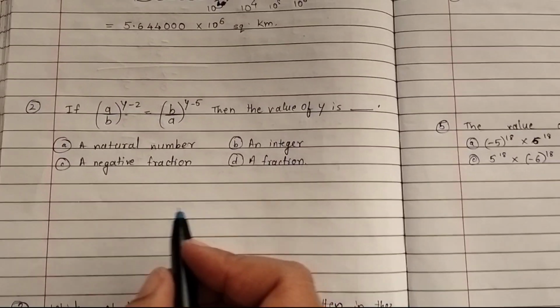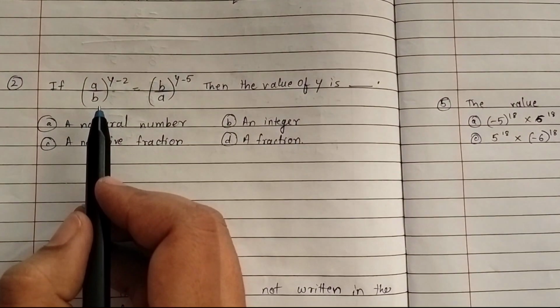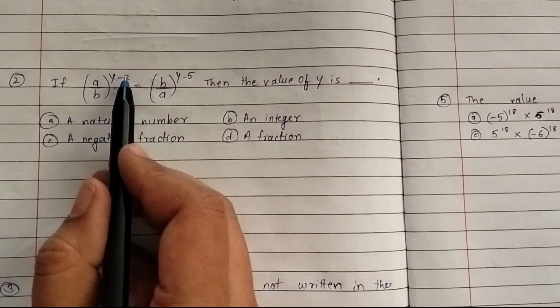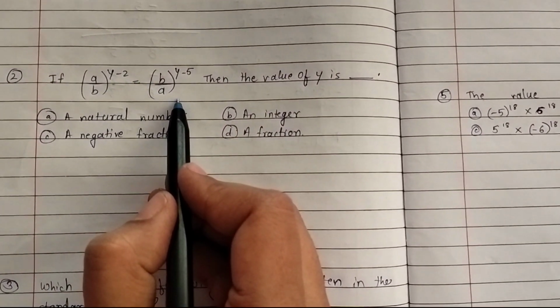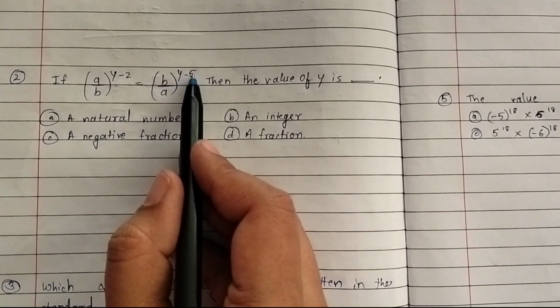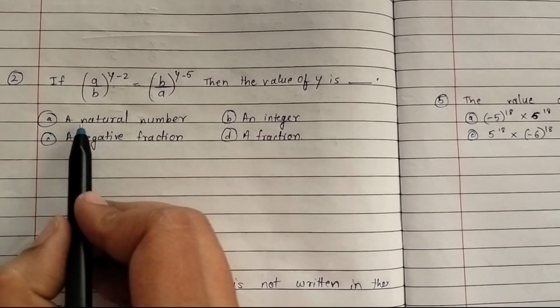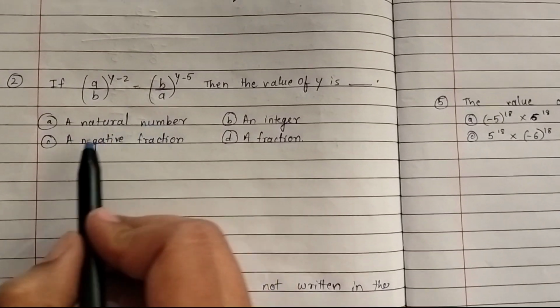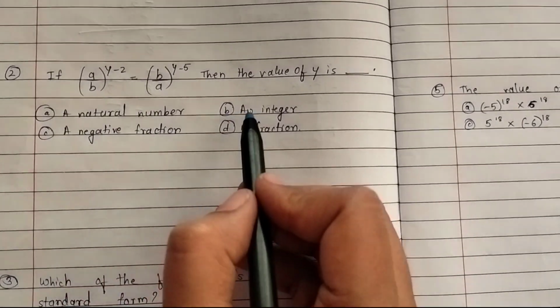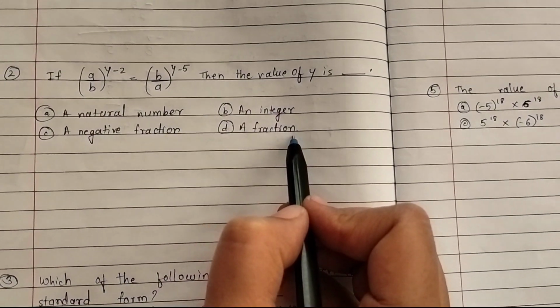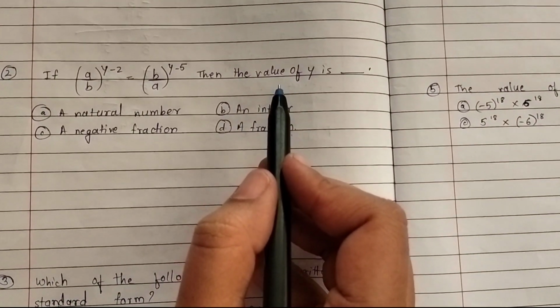Then the next sum is: if a by b to the power y minus 2 is equal to b by a to the power y minus 5, then the value of y is how much? It will be a natural number, a negative fraction, an integer, or a fraction. Which will be the answer of y?